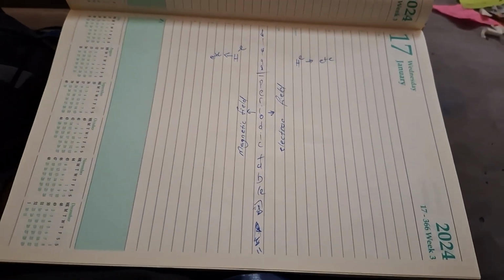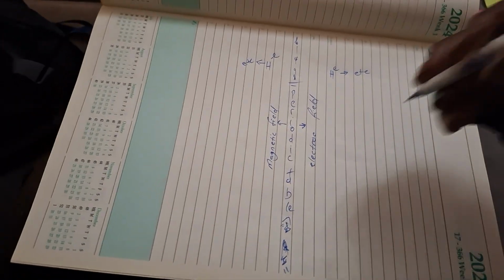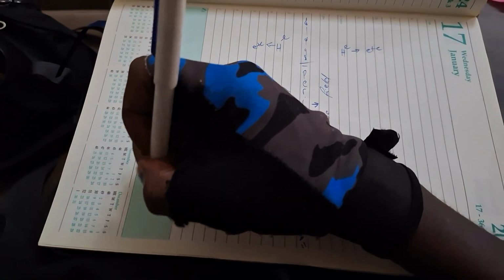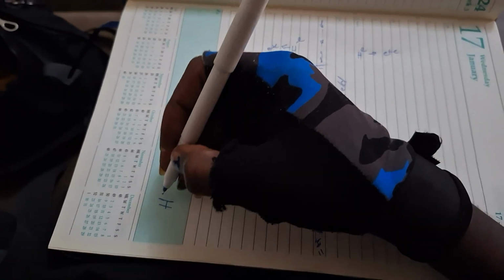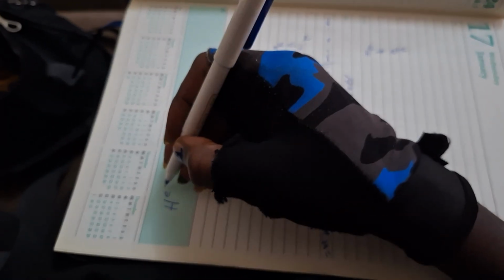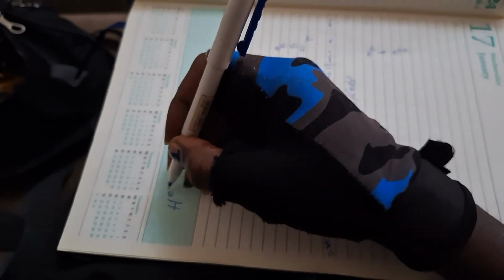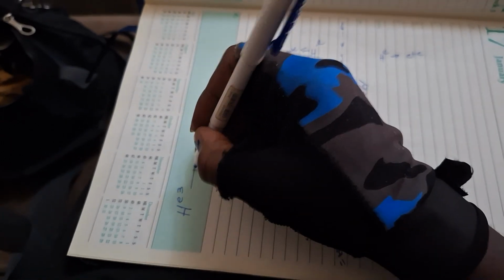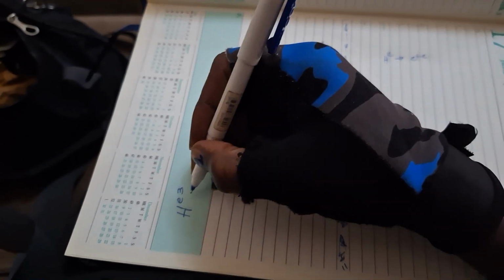So when you're measuring an element, you can have a hydrogen electron, let's say 3, a Lewis dot structure.